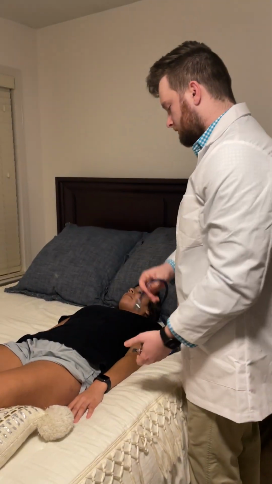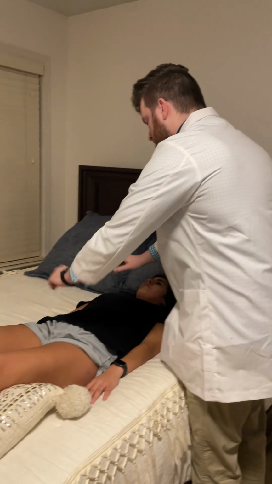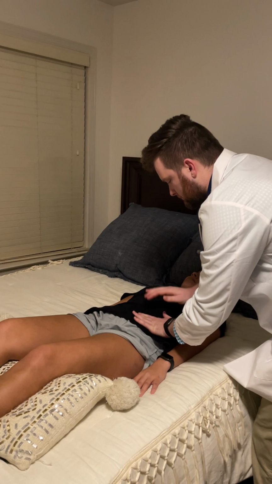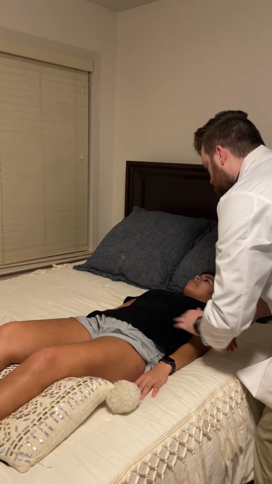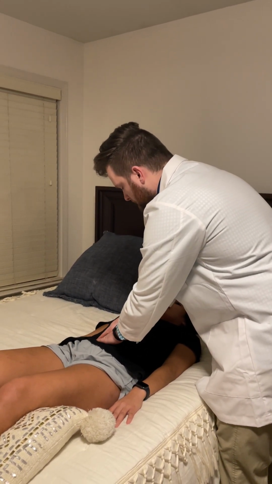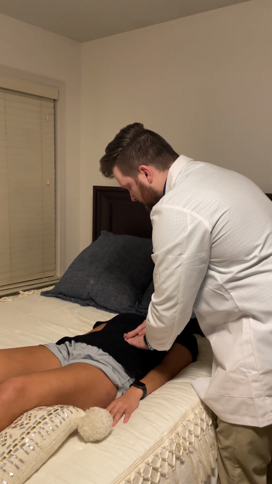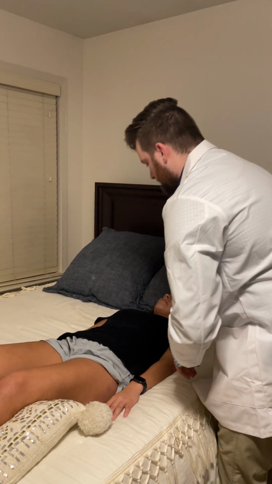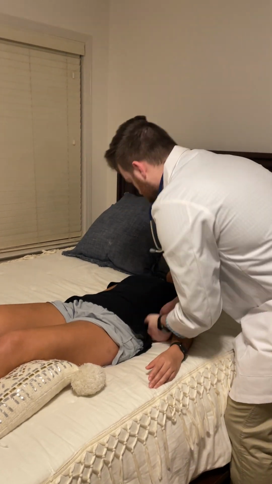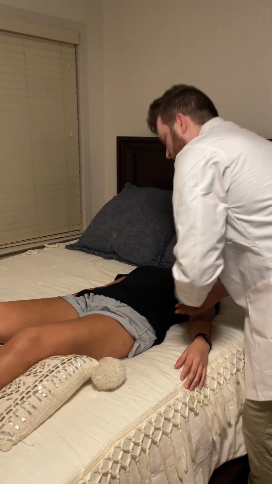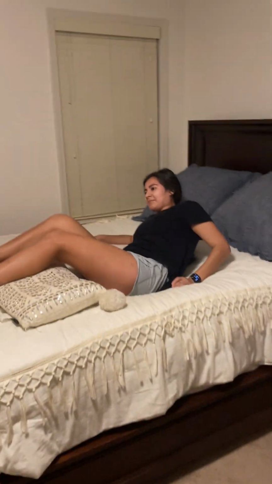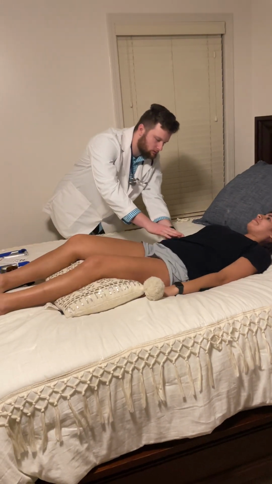I'm going to then percuss each abdomen quadrant for any tympany, dullness, or flatness. I'm going to then palpate for any masses, tenderness, and then I'm going to palpate the spleen. Actually, okay, and then I'm going to palpate. I'm going to have to go over here. The liver.